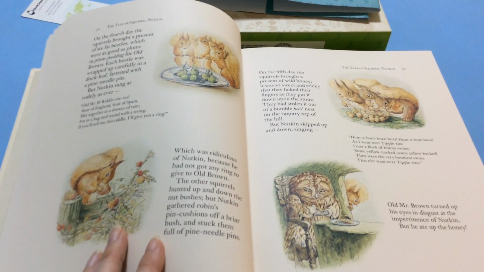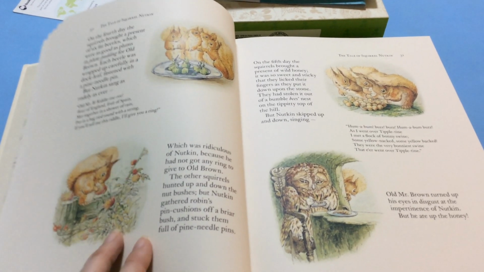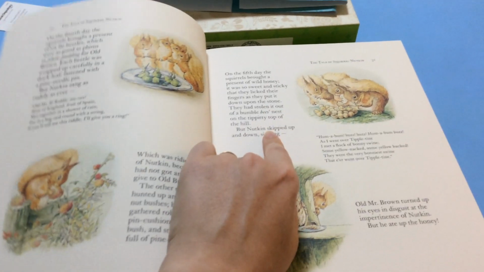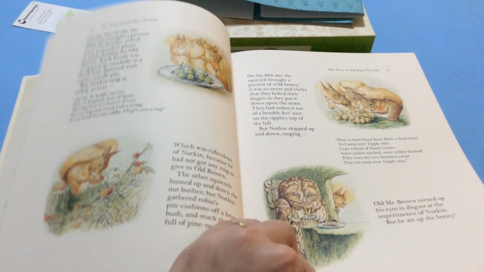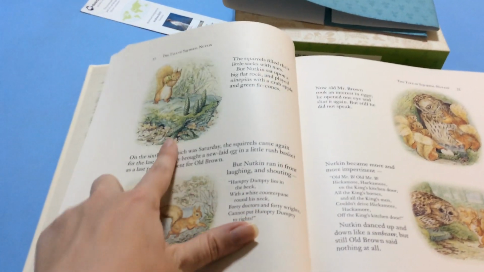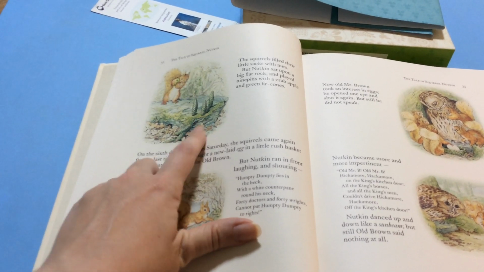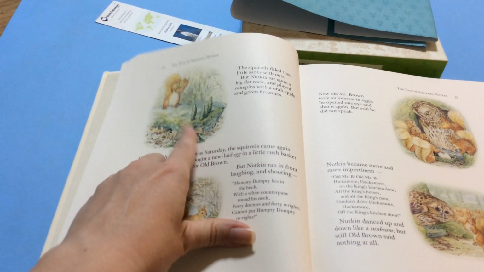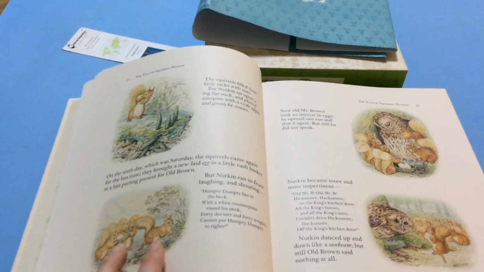So we see Squirrel Nutkin yet again. He is doing some sort of crafting. So what's a craft that you like? The fifth day happens. We see him behaving badly again. So what's something old Mr. Brown would have said? Then we see the squirrels proceeding to fill their sacks with nuts again. In this one, I usually just talk about what's a game, because he's essentially bowling here. So have you ever been bowling, if you want to talk about that, or some other activity or sport that your child enjoys?